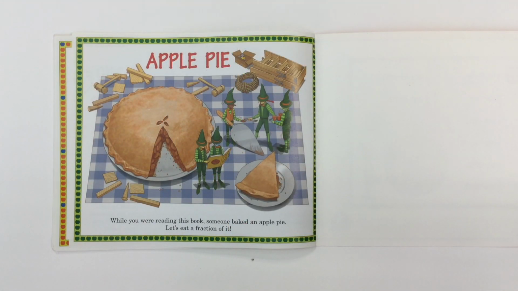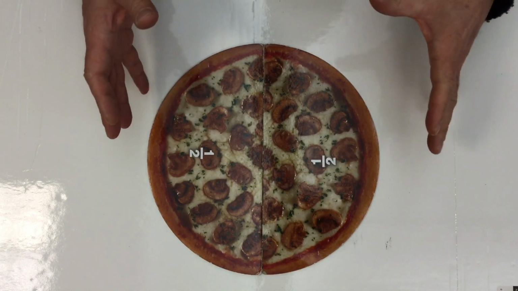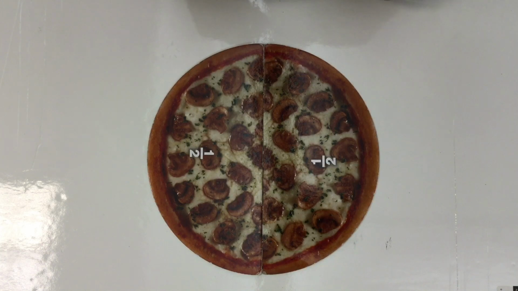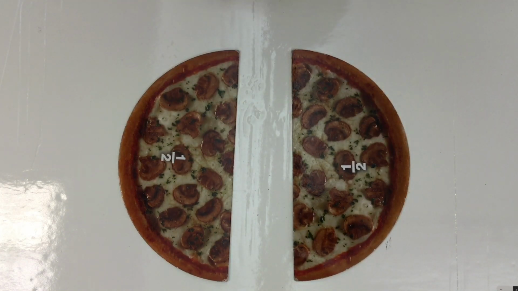Apple pie. While you were reading this book, someone baked an apple pie. Let's eat a fraction of it. Well, when it comes to fractions, there's no better way than using a pizza to talk about sharing. I mean, who doesn't like pizza? So here we've got a lovely cheese and mushroom pizza. And if it was a whole pizza just for myself, well, there would be one whole pizza just for me. But if I had to share this pizza with one other friend, well then that makes 2 of us, so I need 2 equal pieces. When we cut our pizza straight down the middle, we get what's called a half a pizza.